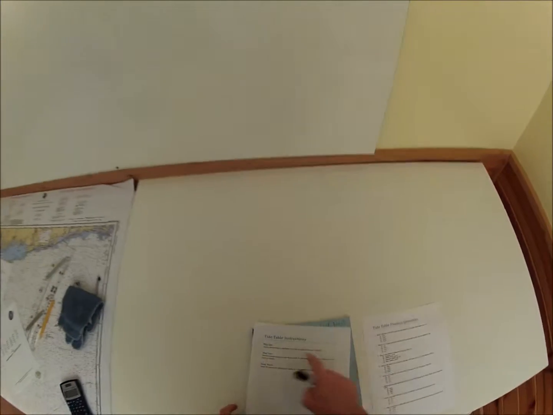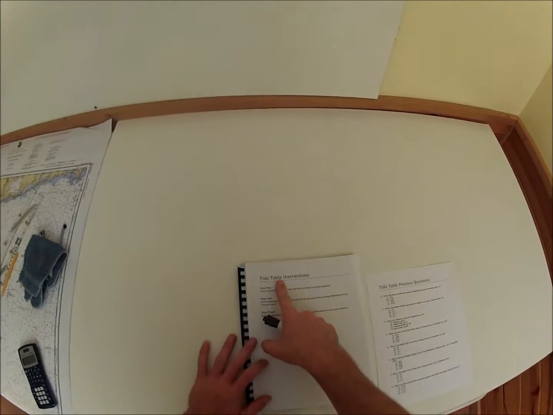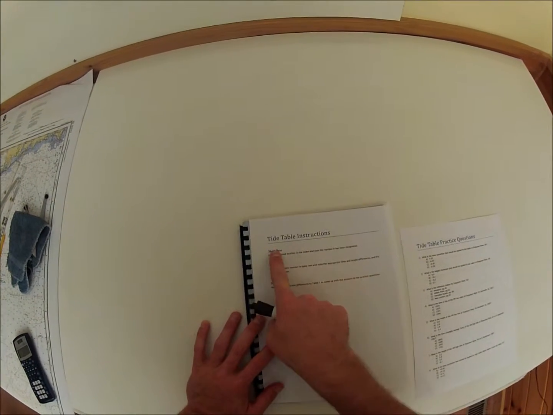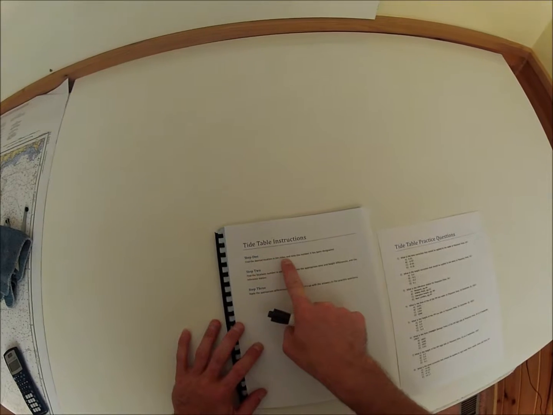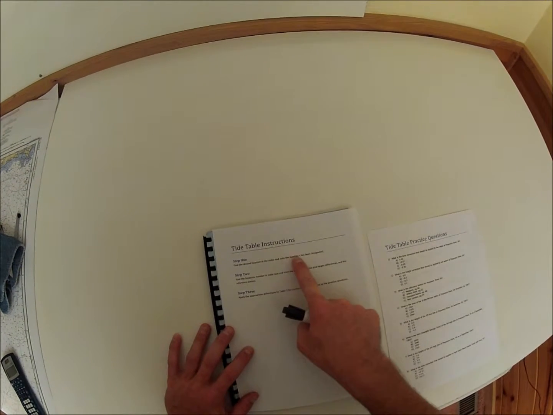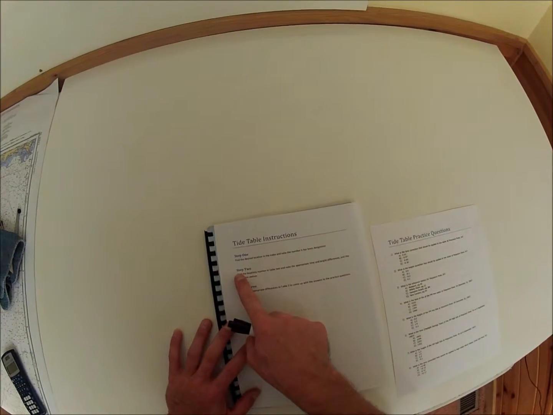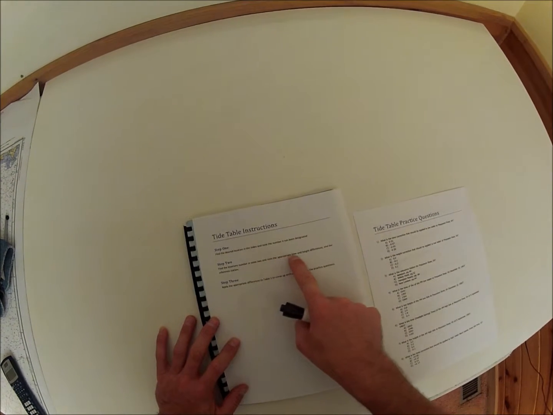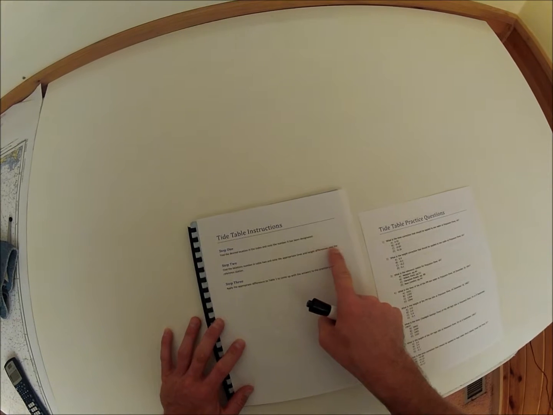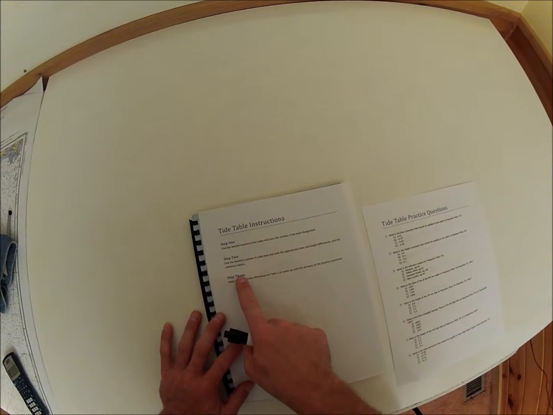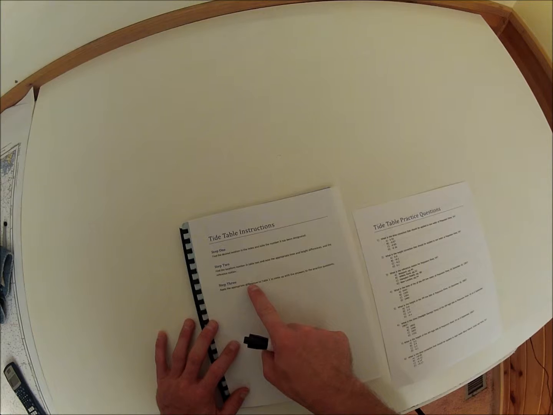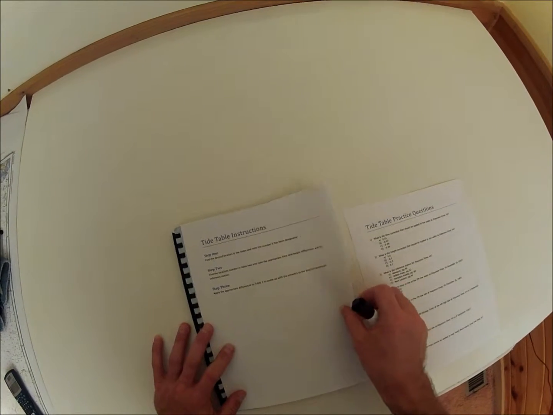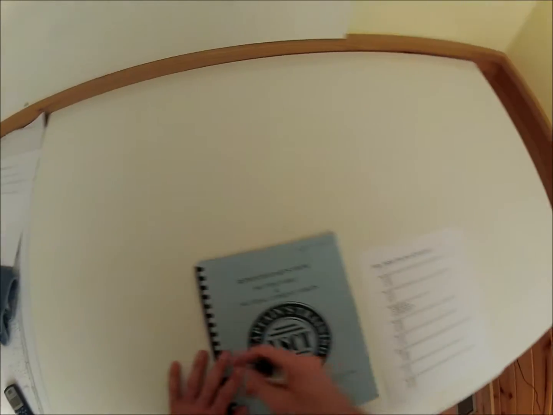Tide table instructions. Here are very brief instructions that describe how to use the tide tables. Step 1: Find the desired location in the index and note the number it's been designated. Step 2: Find the location's number in the Table 2's and note the appropriate time and height differences and the reference station. Step 3: Apply the appropriate differences to Table 1 to come up with the answers in the practice questions. Let's do that.